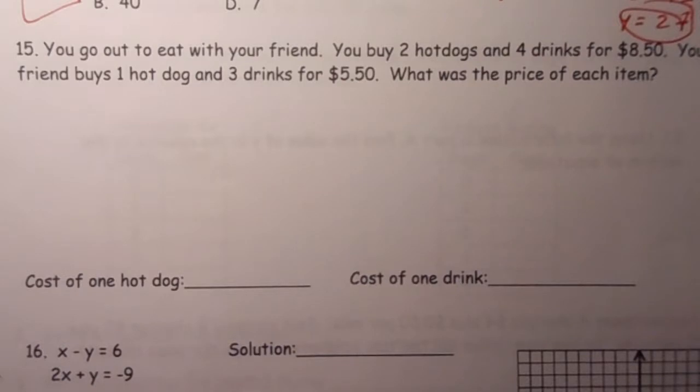Hey guys, I'm back for this one. So number 15, you go out to eat with your friend. You buy 2 hot dogs and 4 drinks for $8.50. And your friend buys 1 hot dog and 3 drinks for $5.50. What was the price of each item? So we're going to have to set up a system for this.